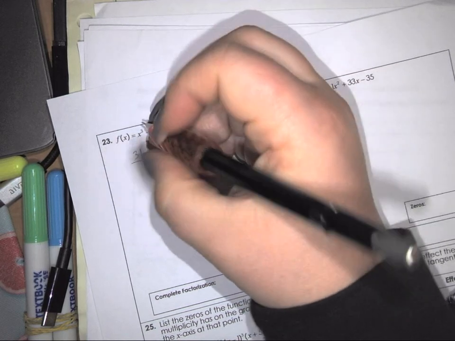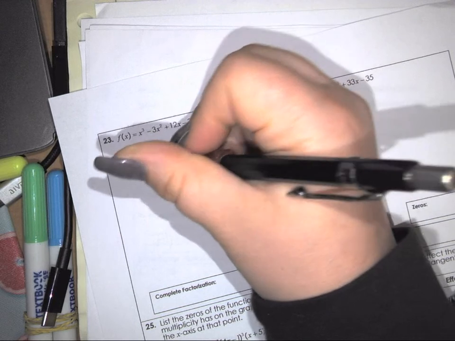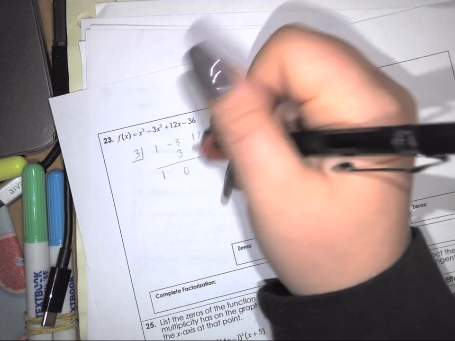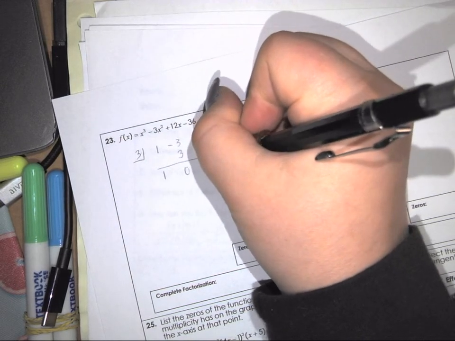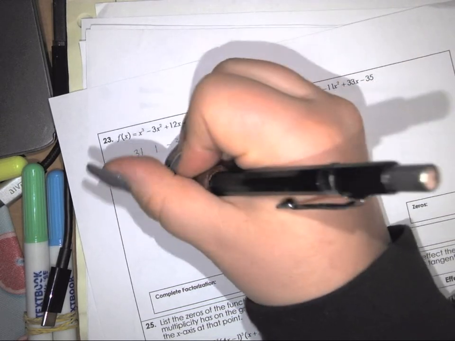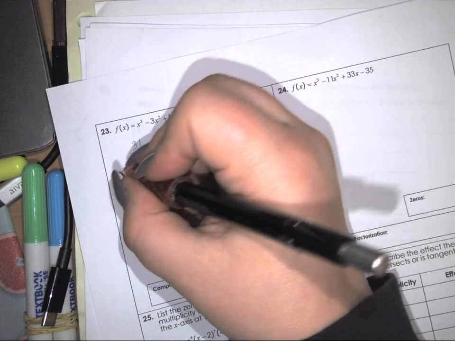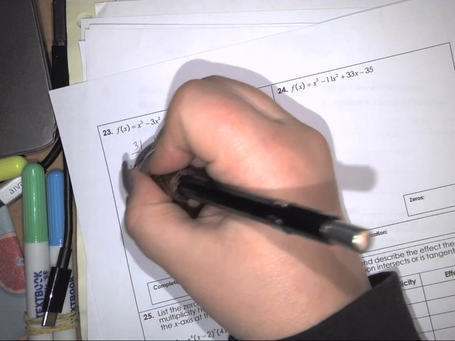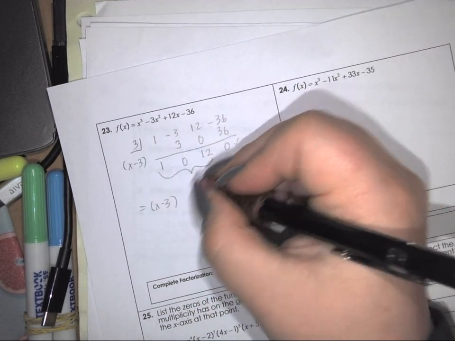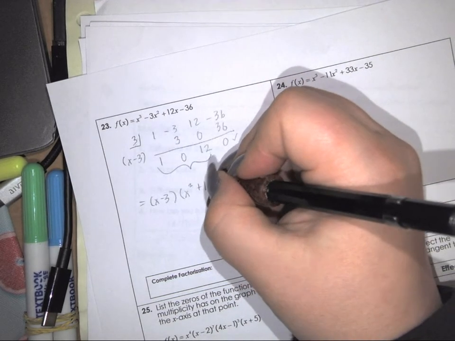So then that's 1, negative 3, 12, negative 36. So bring down the 1, times 3 is 3, add, you get 0, times 3 is 0, add, you get 12, times 3 is 36, add, you get 0. So since we got 0 there, this works, right? And then if 3 is a zero, then x minus 3 is a factor. So this factor is x minus 3, and then this factor is x squared plus 12.